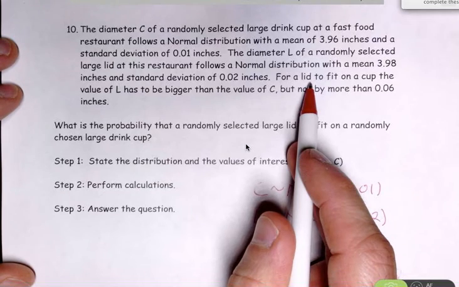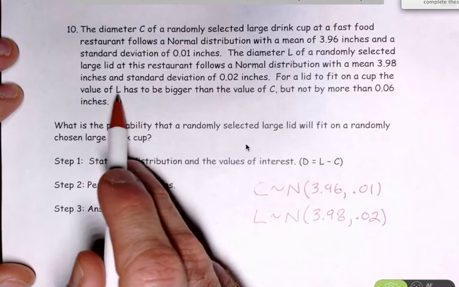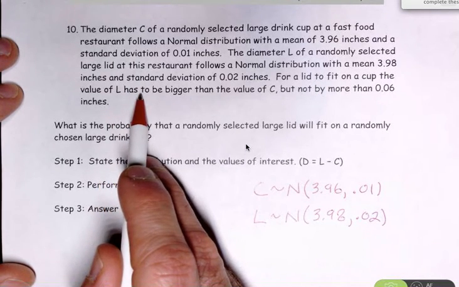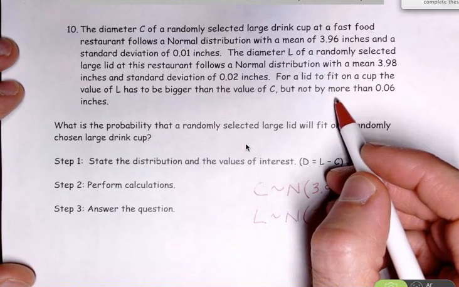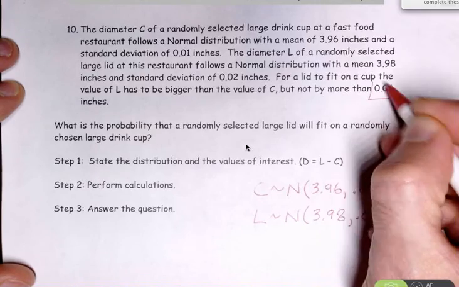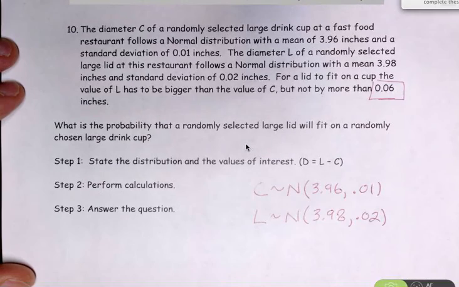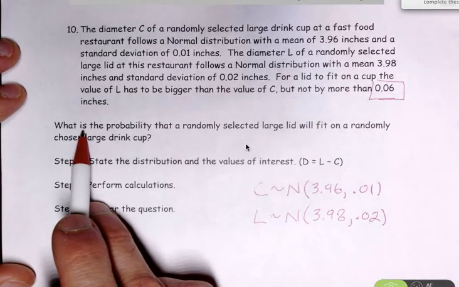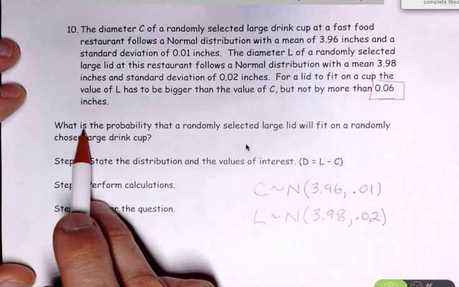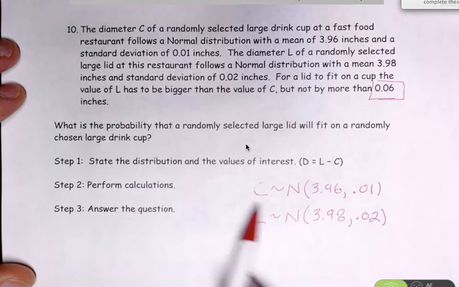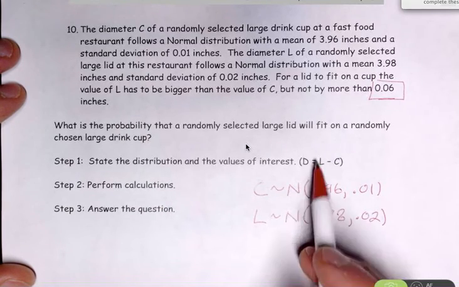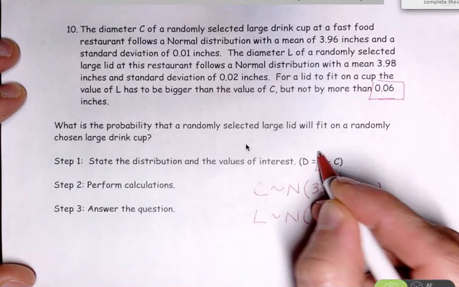For a lid to fit on a cup, the value of L has to be bigger than the value of C, but not by more than 0.6 inches. That's particularly important. So what is the probability that a randomly selected large lid will fit on a randomly chosen large drink cup? So step one, you want to think about the difference L minus C.